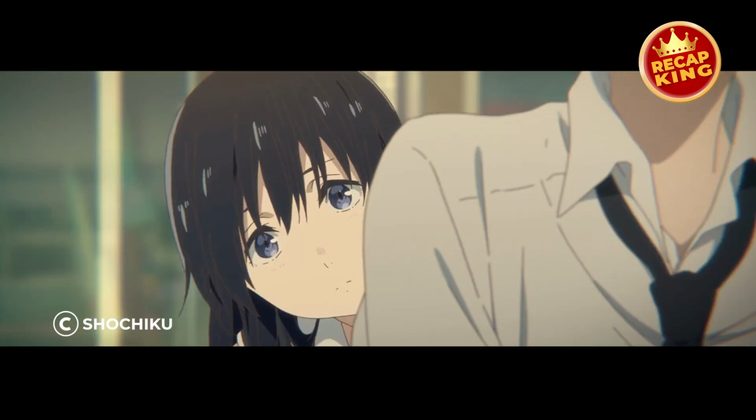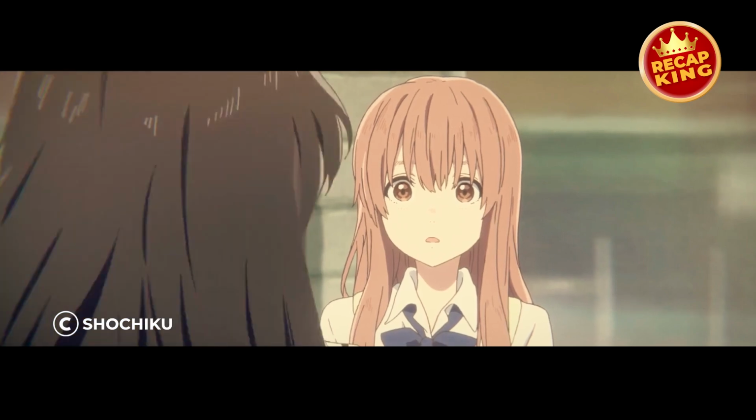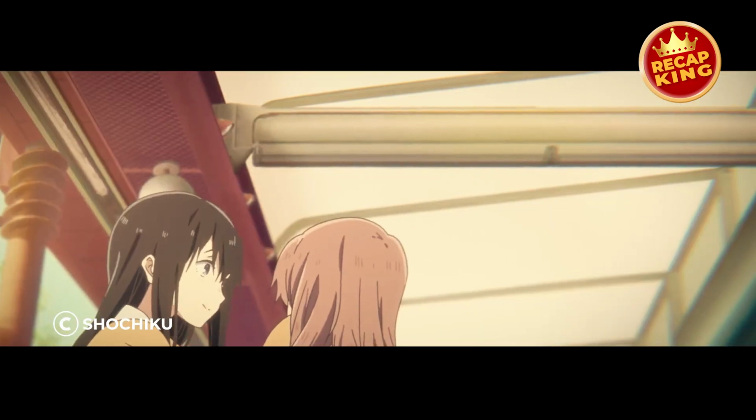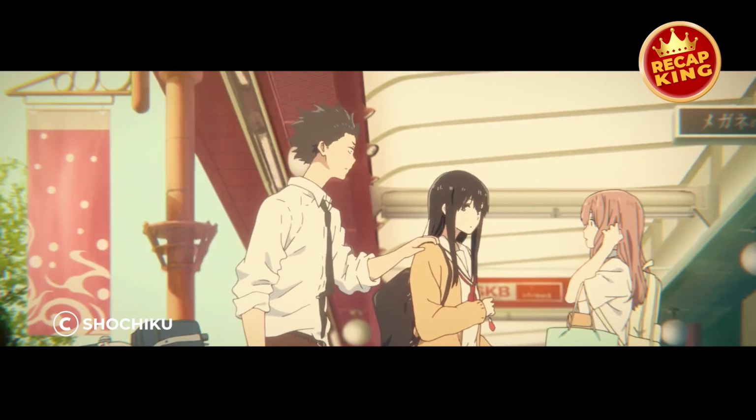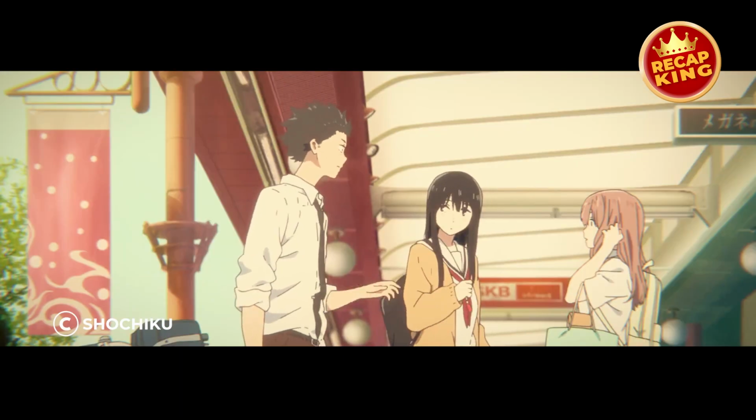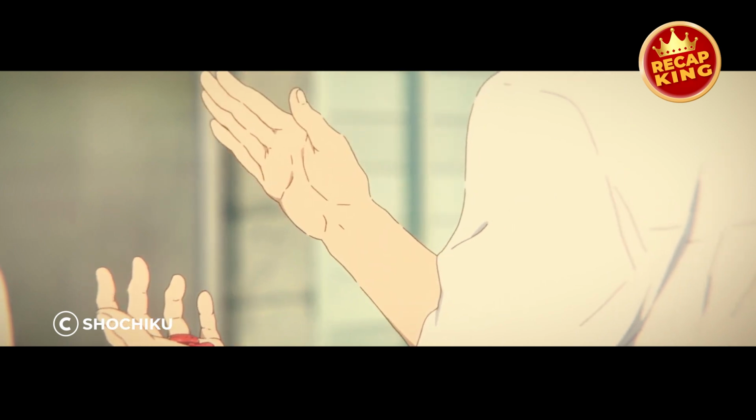Seeing Shoko on the other side of the road, Naoka immediately approached her and did her bad habit, bullying Shoko by forcibly removing Shoko's hearing aid, intending to throw it away. But this time, Shôya immediately stopped Naoka and returned the hearing aid to Shoko while apologizing.